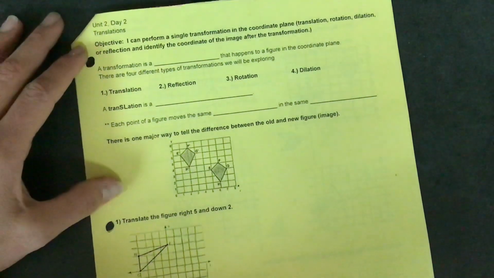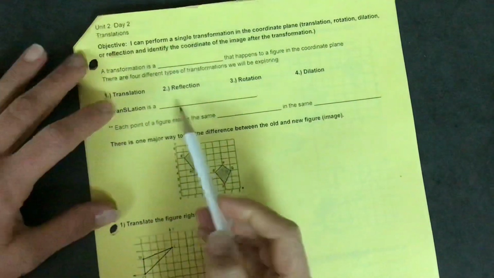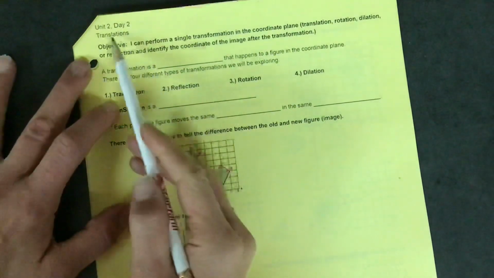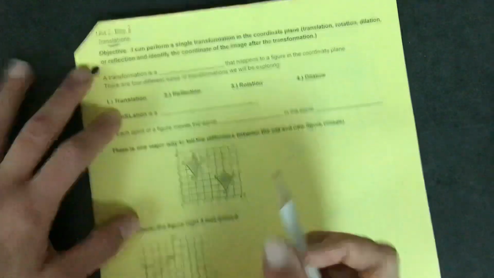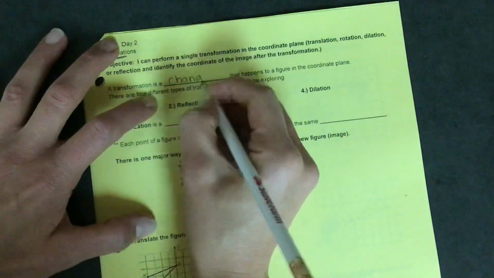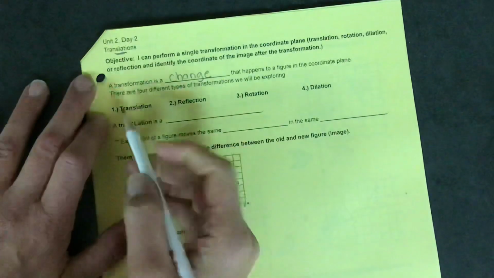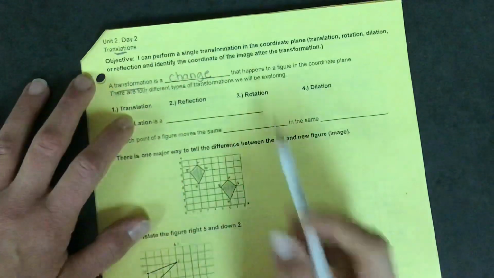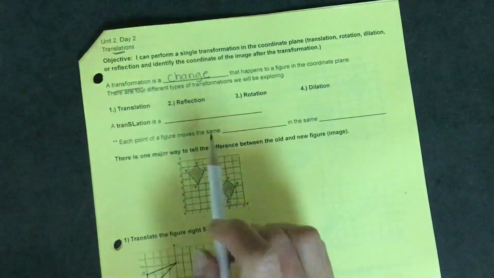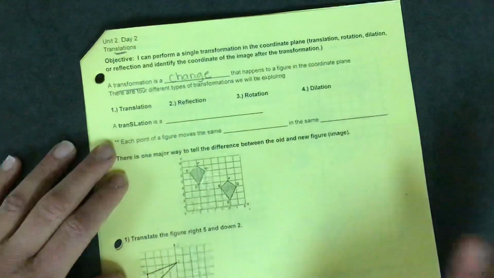All right, so we're in Unit 2, Transformations, and we'll be learning about 4 different transformations this unit. But today we're just going to talk about translations. So a transformation, we talked about this yesterday, is a change, just briefly though, because remember, if something transforms, it changes. And it's a change that happens to a figure in the coordinate plane. Okay, and these are the 4 types of changes.